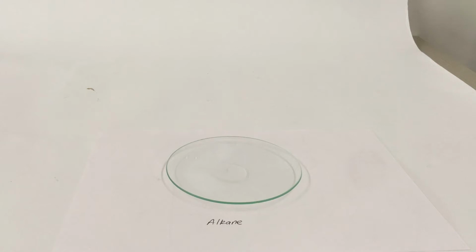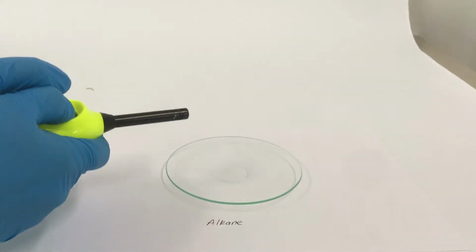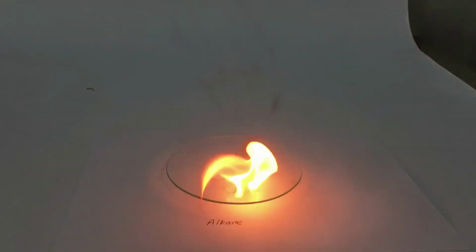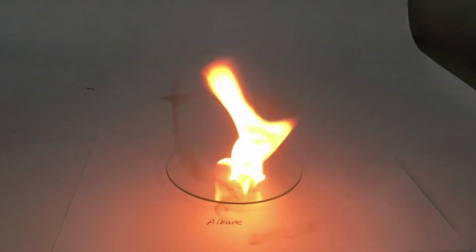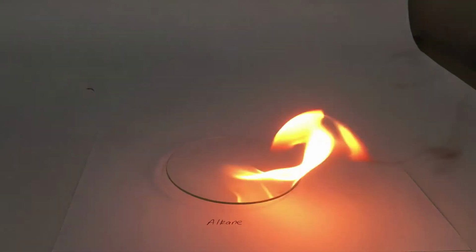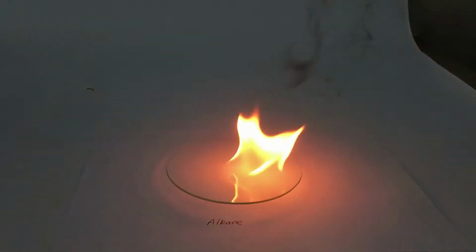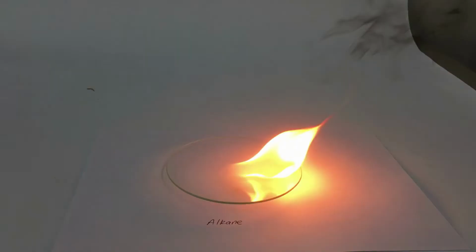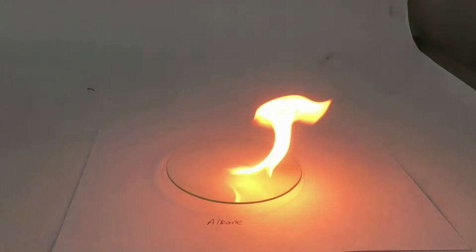Okay, so I'm going to try a few combustion reactions as well. So I've got the alkane here. Now, as you can see, a lot of dark smoke coming off the alkane.